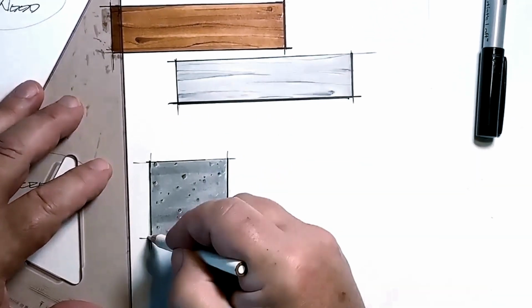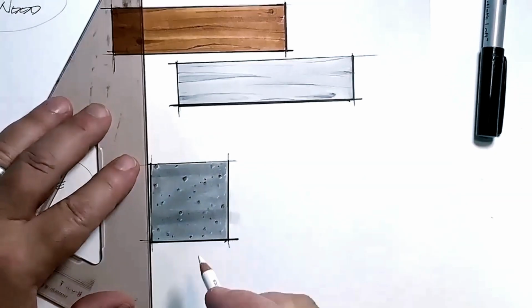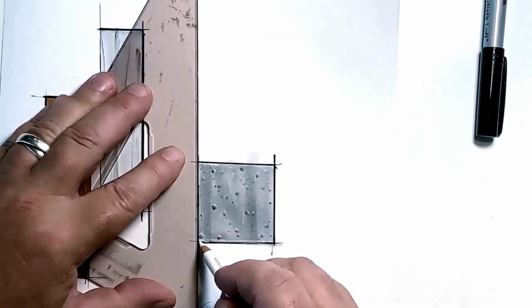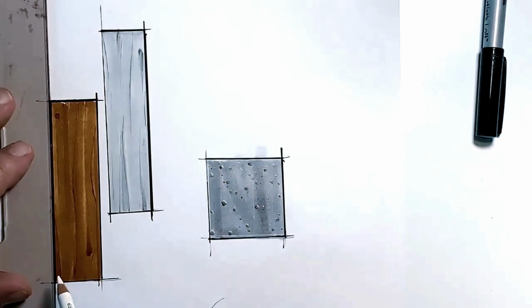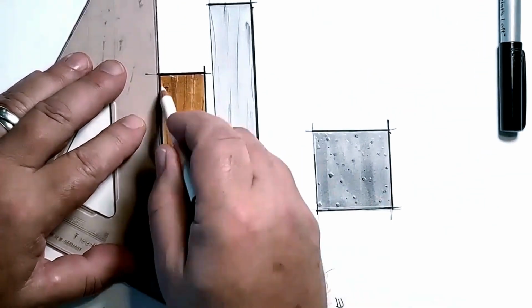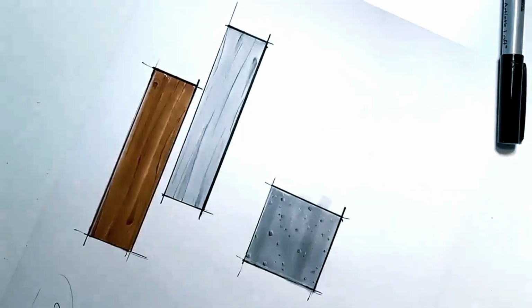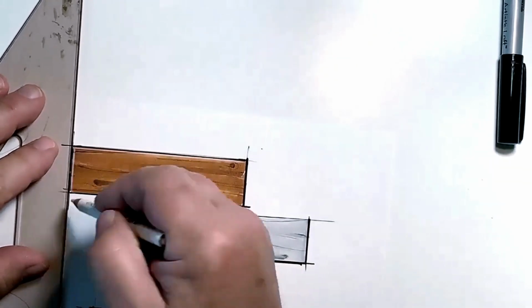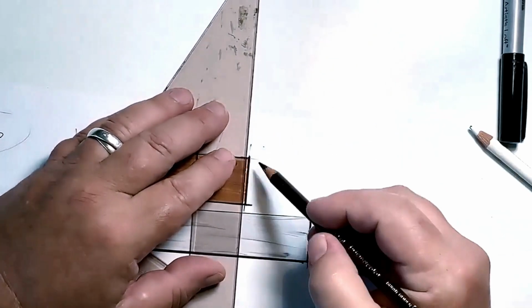So again, here I've got a white Prismacolor cleaning up some of the lines. I'm actually putting in highlights. So the highlights are kind of interesting, right? Because these materials don't normally have strong highlights, but I've included them to enhance part separation.